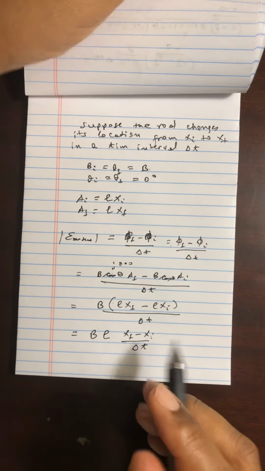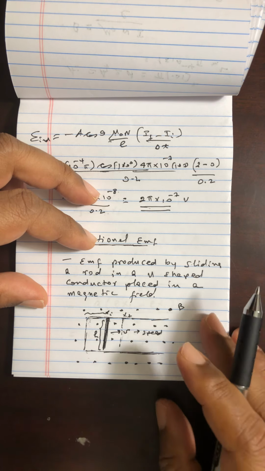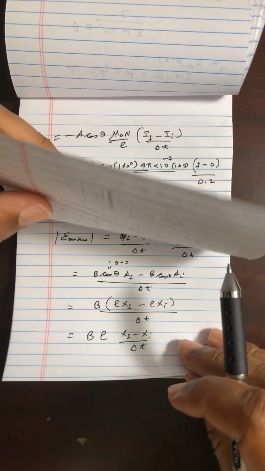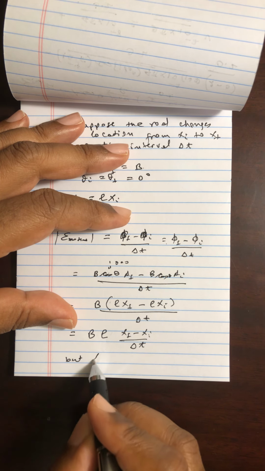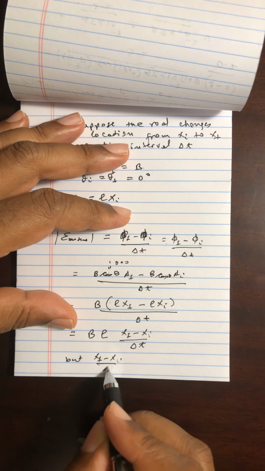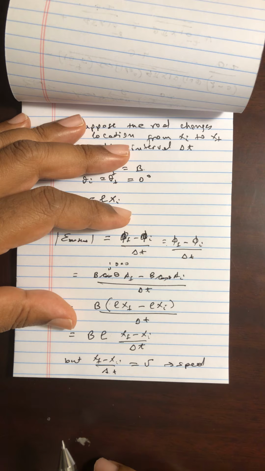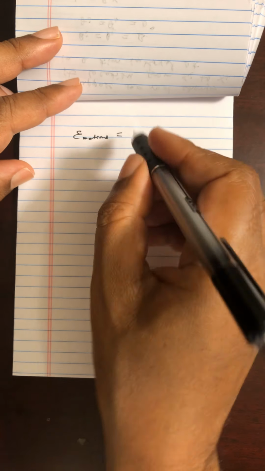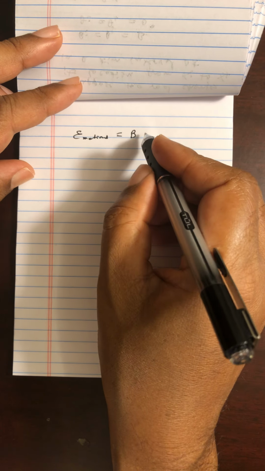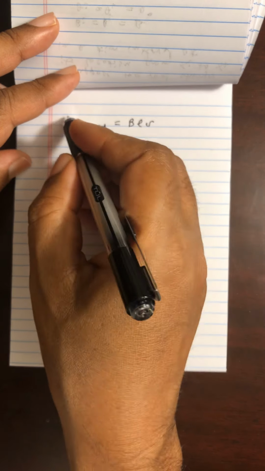Now what does this represent? xf minus xi is the distance traveled in time interval delta t. So this is distance divided by time, so this is speed. xf minus xi over delta t is equal to the speed. So the formula for the motional EMF is simply the product of the field, the length of the rod, and the speed.